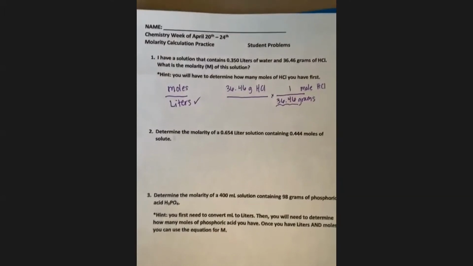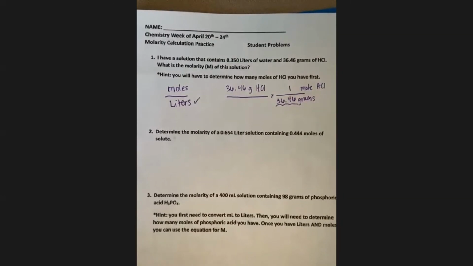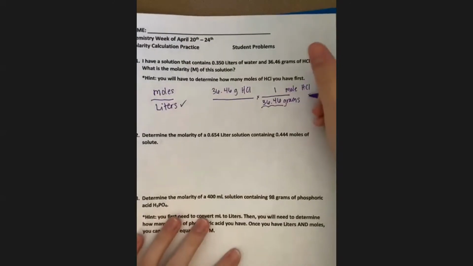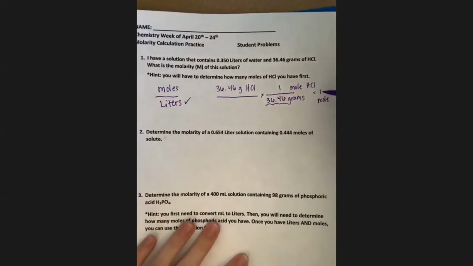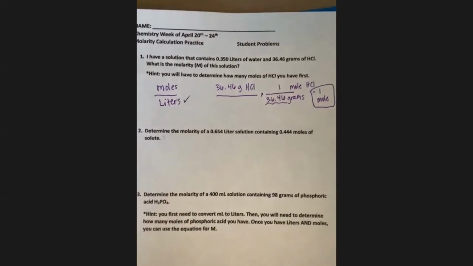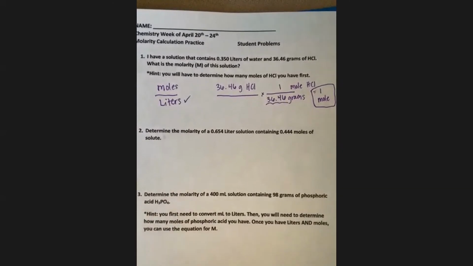So we actually have exactly 1 mole, okay? We have 36.46 grams of hydrochloric acid, and that's how much 1 mole weighs. So whenever you divide this and multiply across, you're going to end up with 1 mole. Okay, that's how many moles we have. Anybody have questions about that part? That just happened to equal exactly 1 mole. That's pretty convenient.